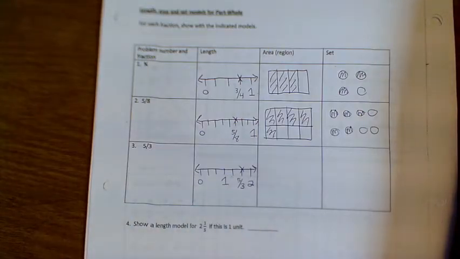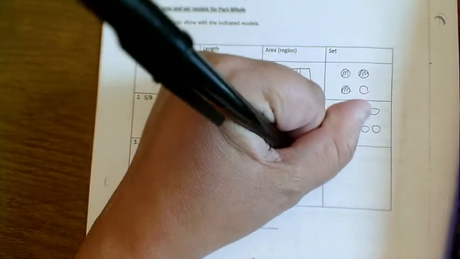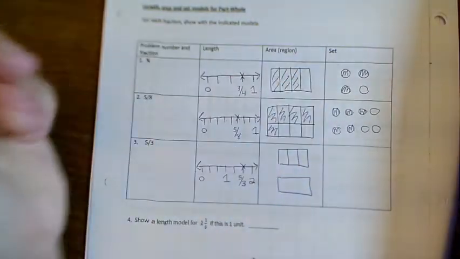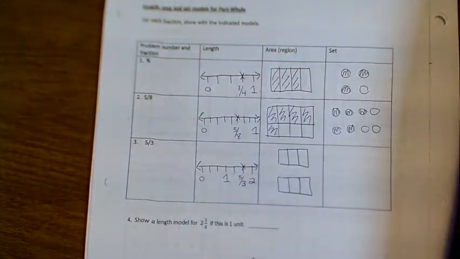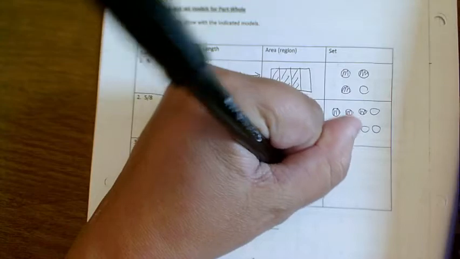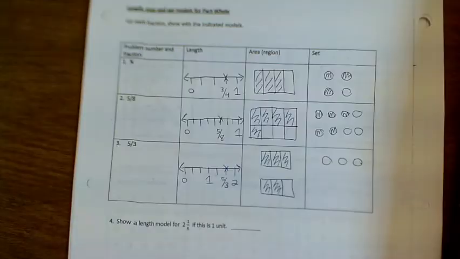In terms of an area model, again, the whole is going to have 3 equal parts. So maybe we have one cake split into 3 equal parts and a second cake split into 3 equal parts. So we have 5 of those pieces. All right, and then a set model. So it takes 3 in a set.